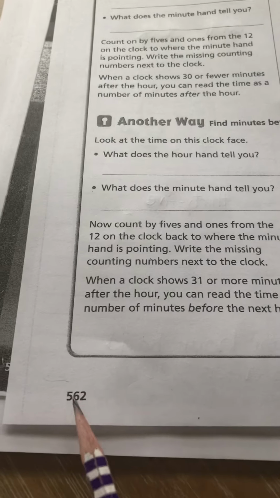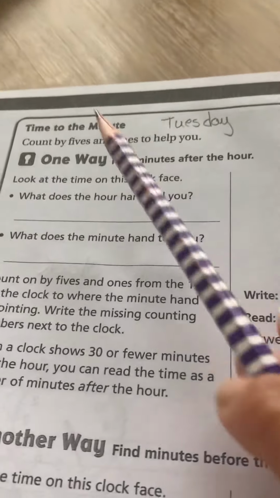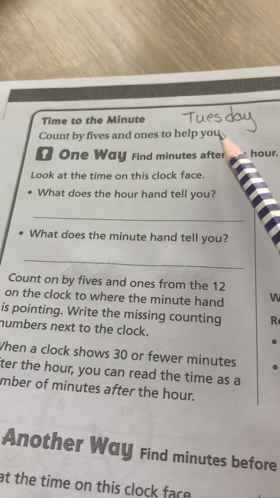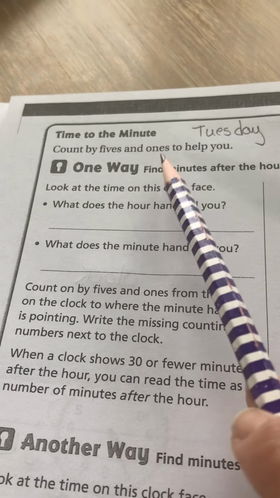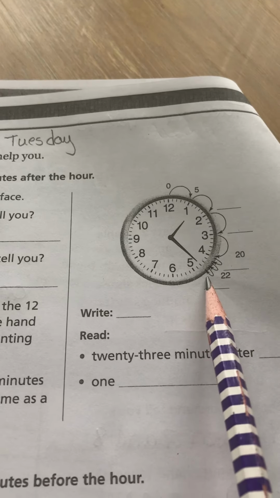All right, my friends, now let's go to the next page, which would be page 562. All right, so let's take a look at that. And it says time to the minute. Again, we're still working. Today is Tuesday. Count by 5s and 1s to help you. And what we're going to do is show one way to do that. It says one way you can do that is find minutes after the hour. So here's the first clock. We're going to find out the time on it.